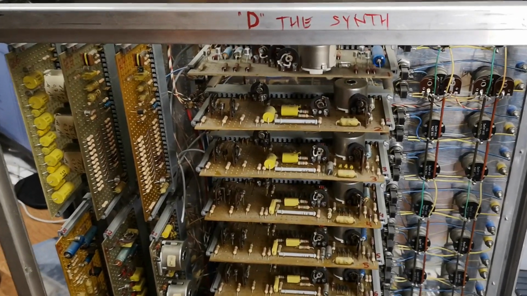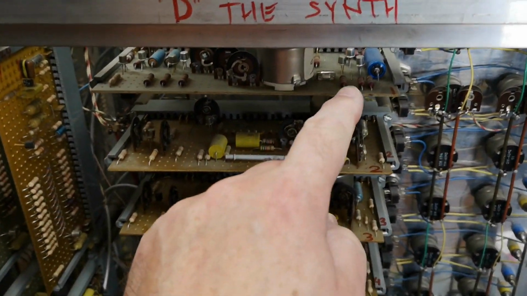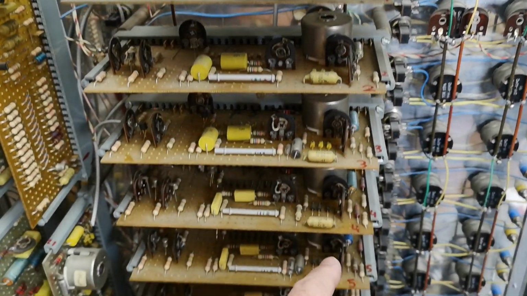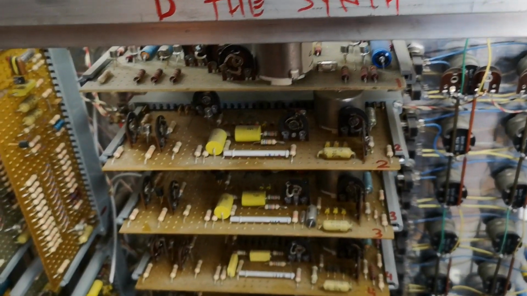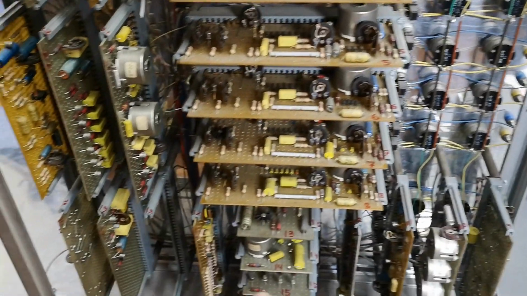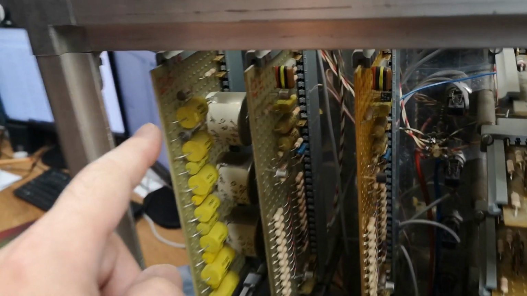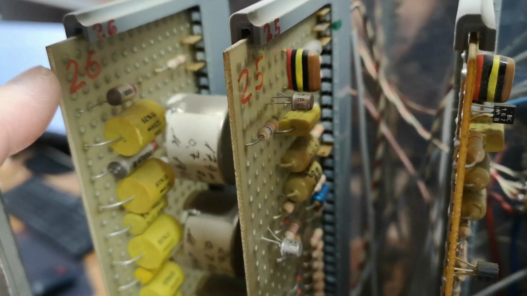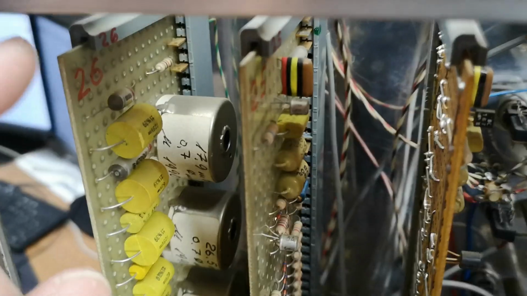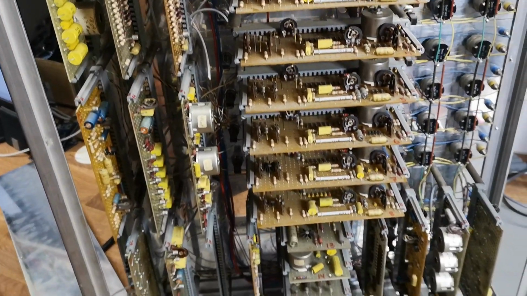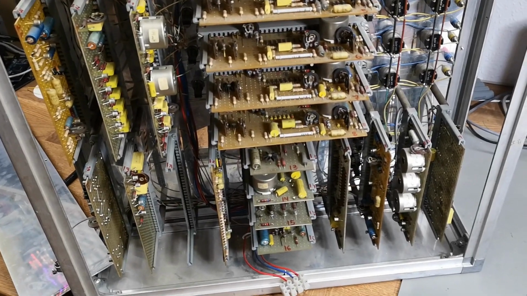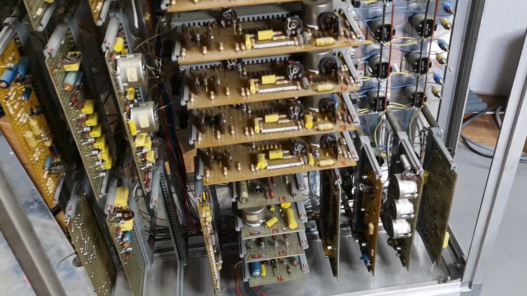And as you can see here, I've added numbers to all the different PCBs, starting from number 1 and then all the way around, and back we go to number 26. So we got 26 different cards to play around with. So that is going to take a little while.